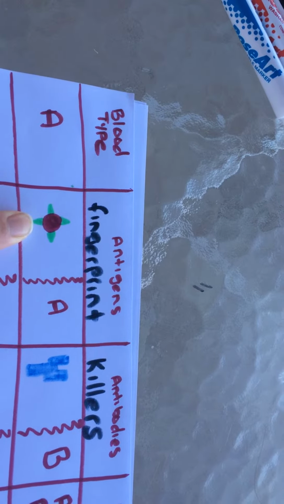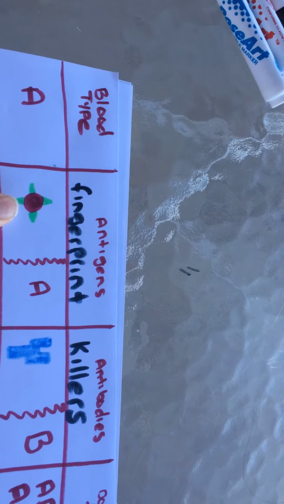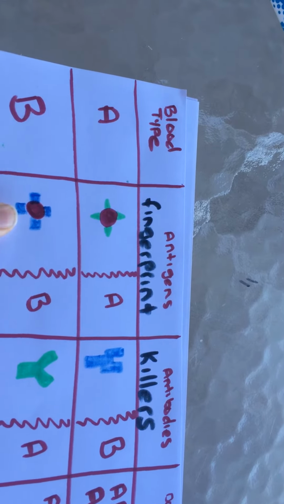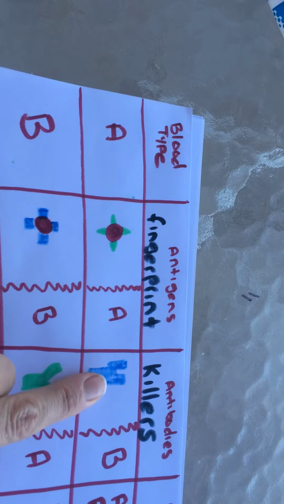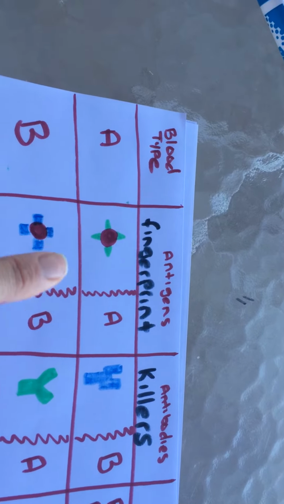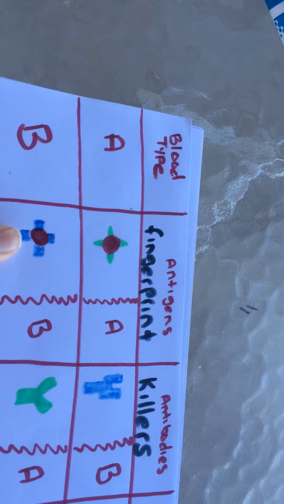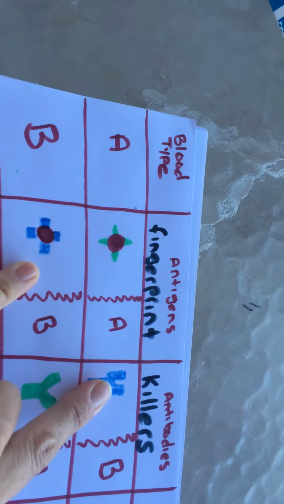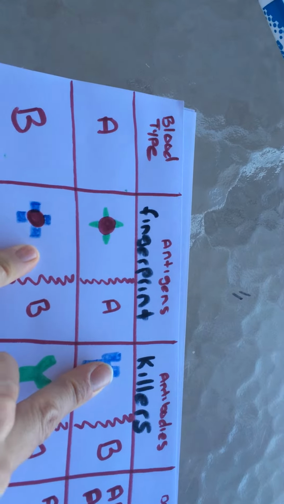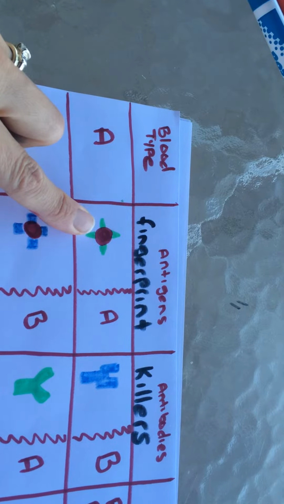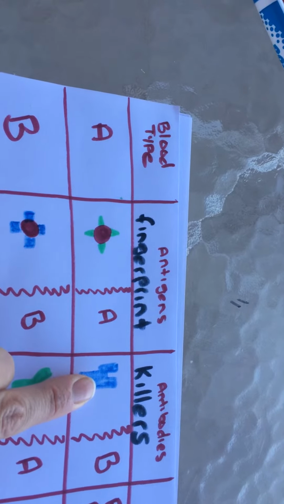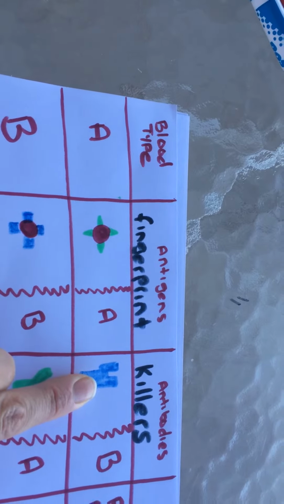Now, if I'm blood type A and I accidentally received a transfusion of blood type B, then what would happen? That's right. The antibodies that I naturally have floating in my blood since birth would match up with these B antigens. This would be a molecular match, and the killers would be able to kill this blood cell. Therefore, if I was blood type A and I got a transfusion of blood type B, my antibodies would kill it. It would clot it and kill it, and I would die.